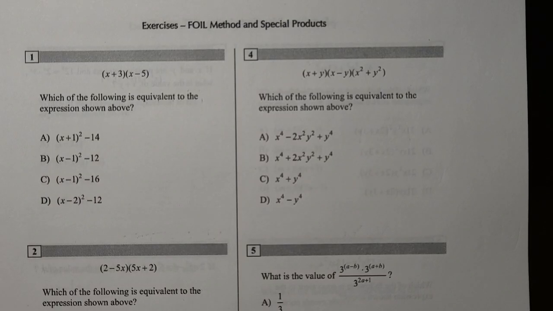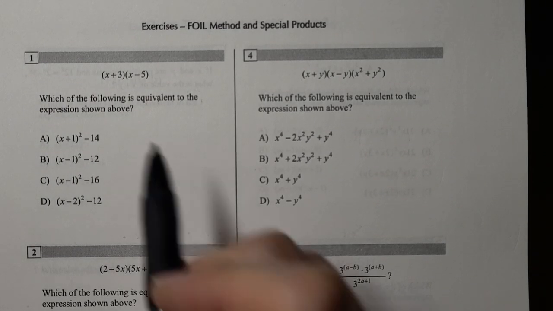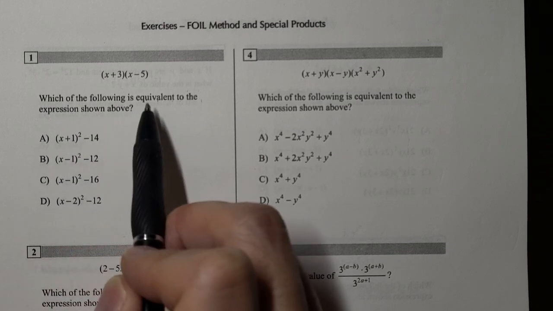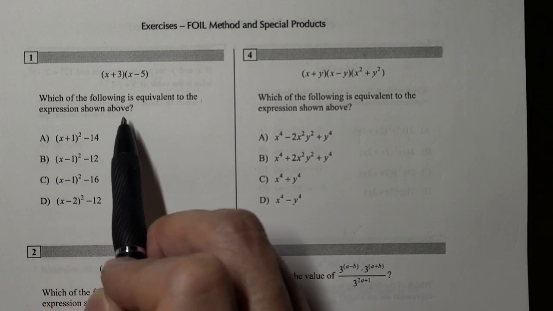This section is called FOIL method and special products. So I'm assuming we have to expand some factored forms and all that. So let's see what this is about. Okay, number one, which of the following is equivalent to the expression shown above?